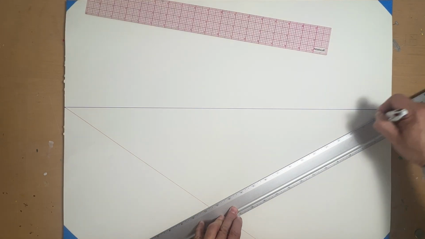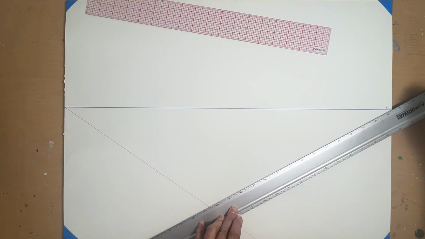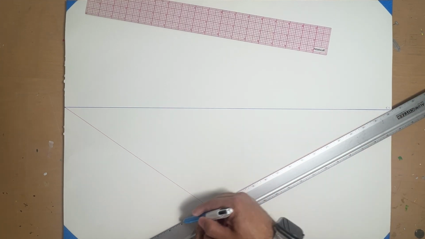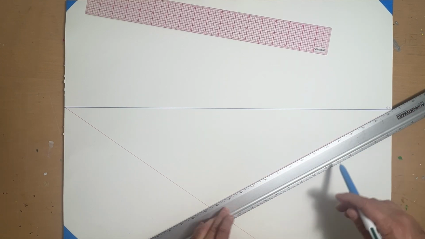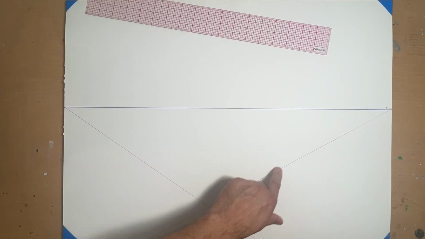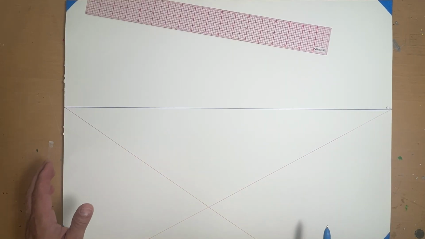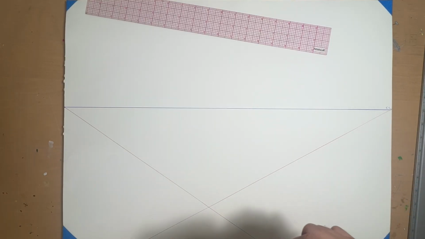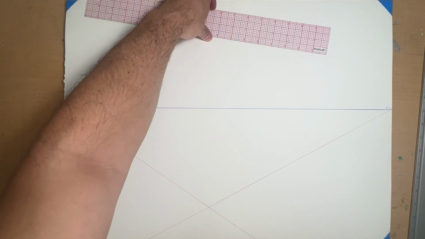And something that is really useful is to understand that to keep things in proportion in geometry, you want to go at 45-degree angles. So I don't know what this angle is, nor is it something that matters to me. But what does matter is that I use this idea of the corner as part of the concept.